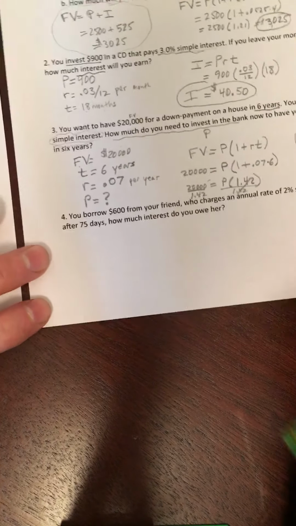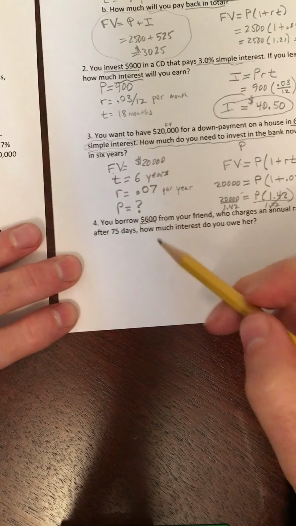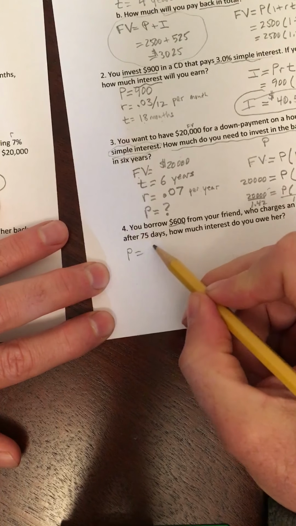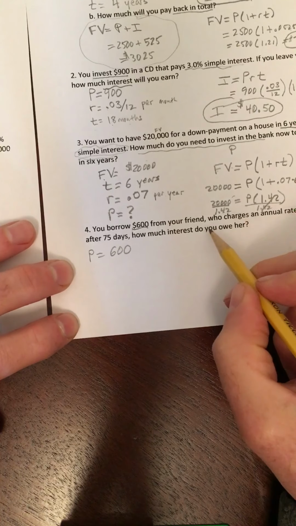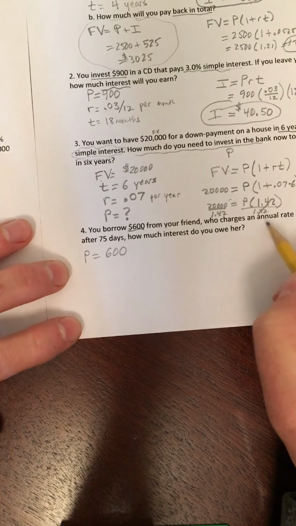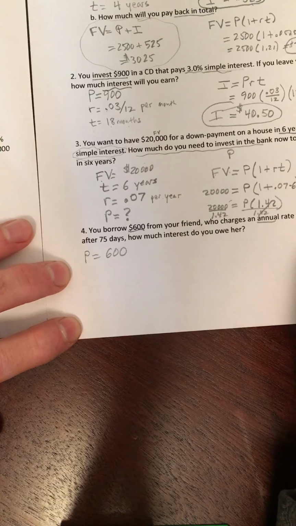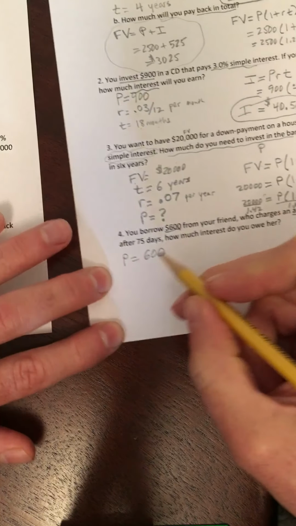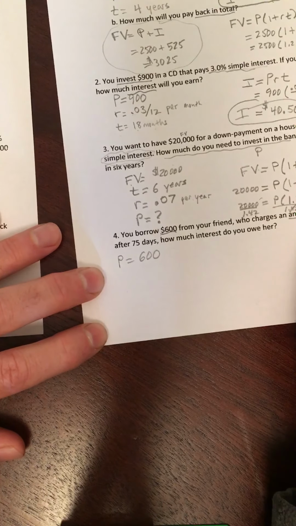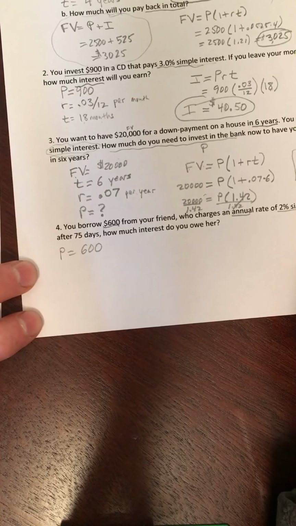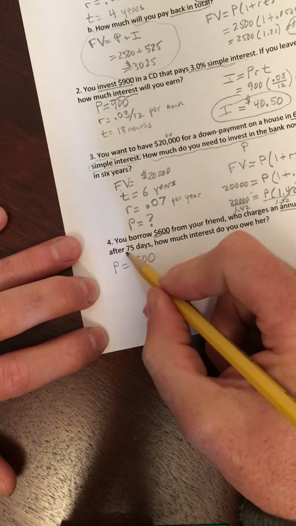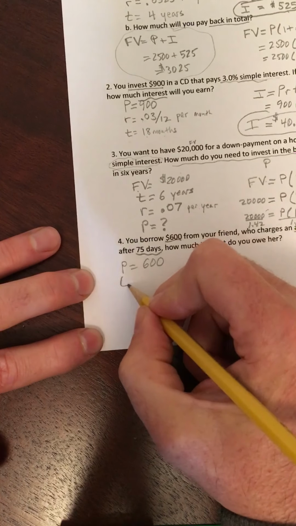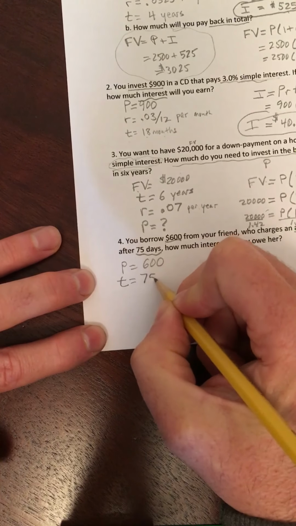Here we go, last question. You borrow $600 from your friend. That's how much we borrowed initially, my principal amount. Your friend charges an annual rate of 2% simple interest. So my rate is 0.02 for the year, but let's see what our time is. We pay her back after 75 days. So let's put our time next. It's 75 days.